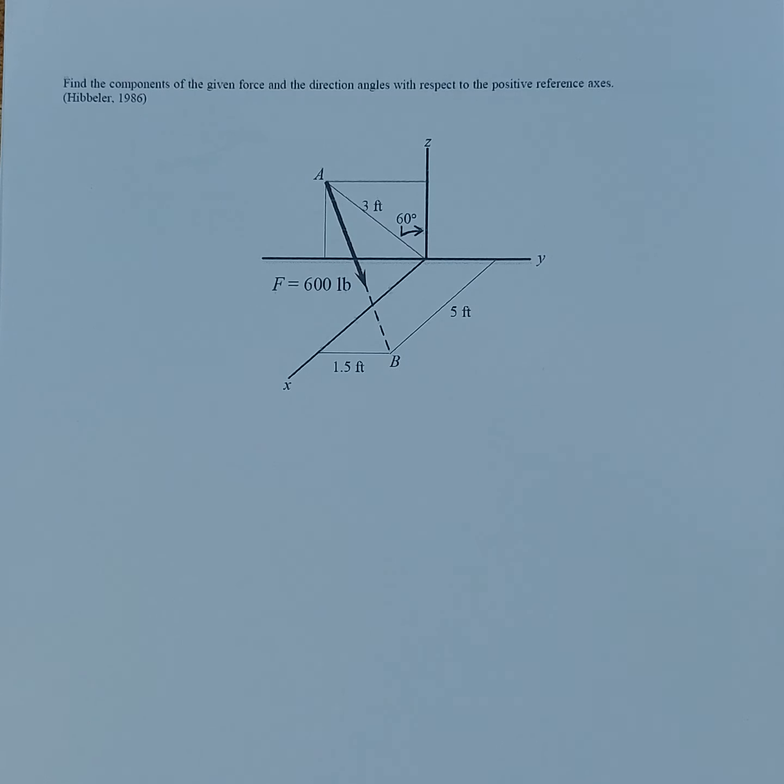Let us continue our discussion. Our topic is rectangular components of a force in three dimensions. Now we have this first problem, illustrative problem.